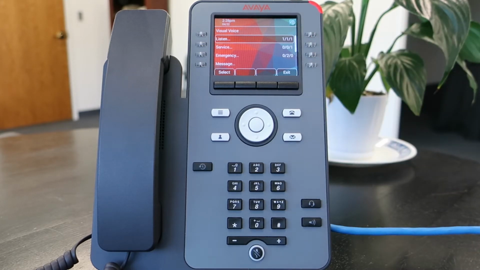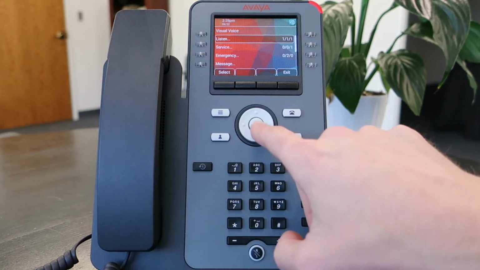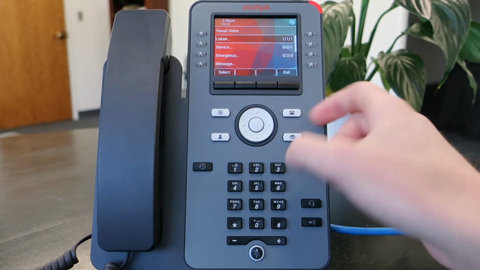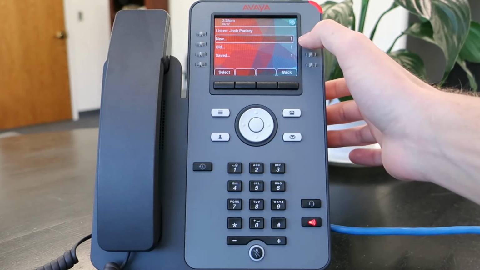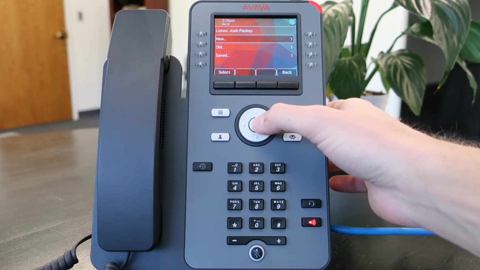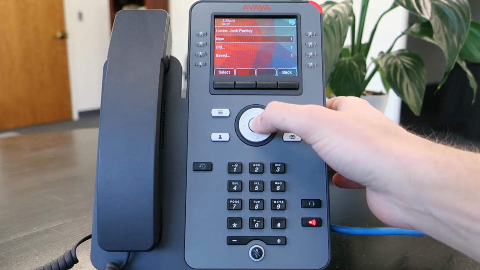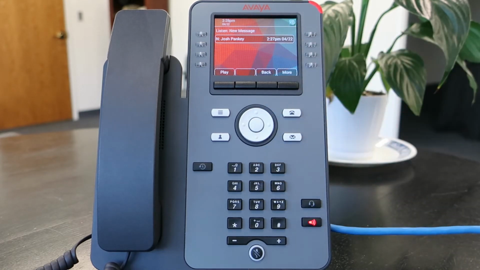By default, any message you listen to that you don't either delete or save is automatically moved to your old message folder. To listen to my messages, I can either hit select or I can use the center button of my scroll wheel. I'm going to select listen, and then I have the options of my new, old, or saved mailboxes.